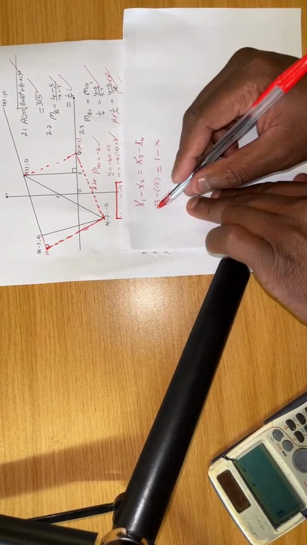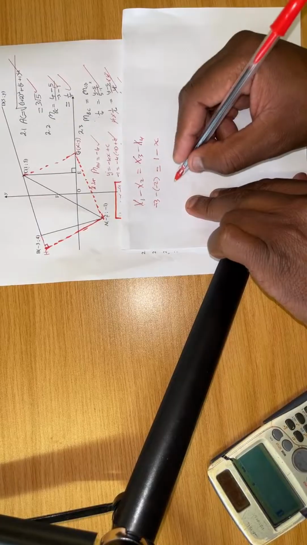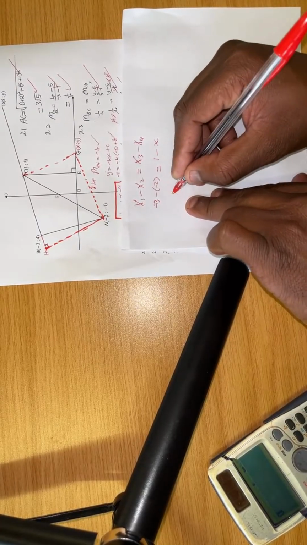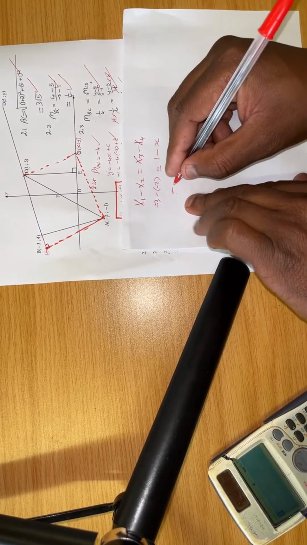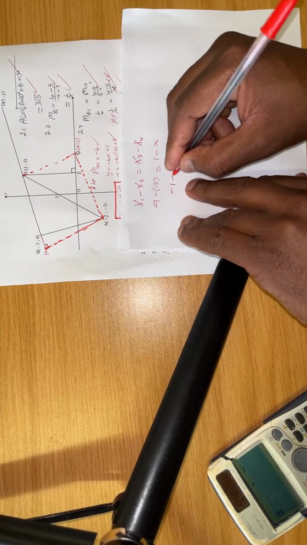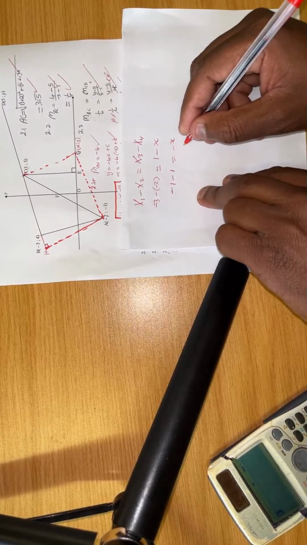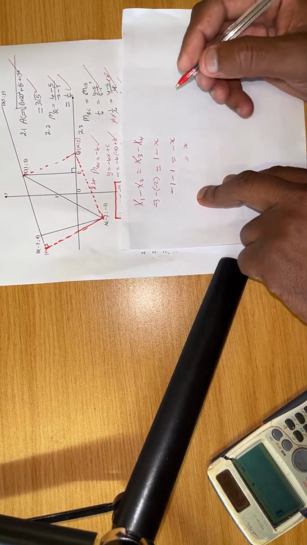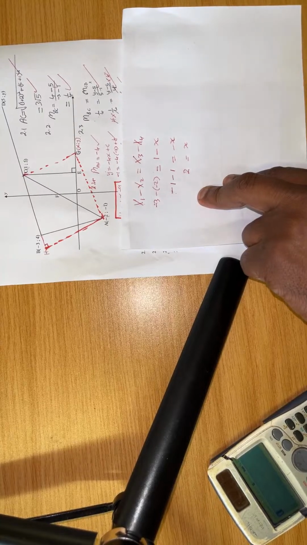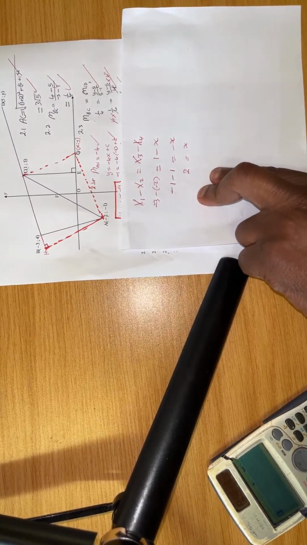Therefore, -3 minus -2 is -1, okay? -1 minus 1 equals -x. So x will be equal to 2. So the answer here is 2.